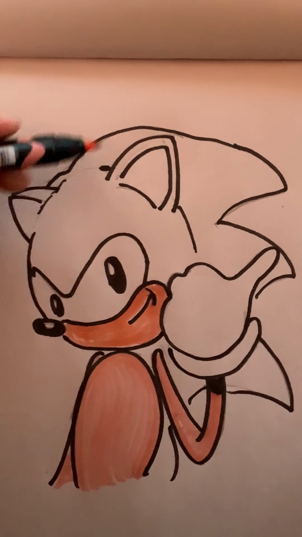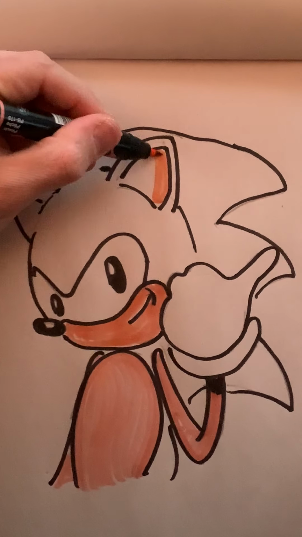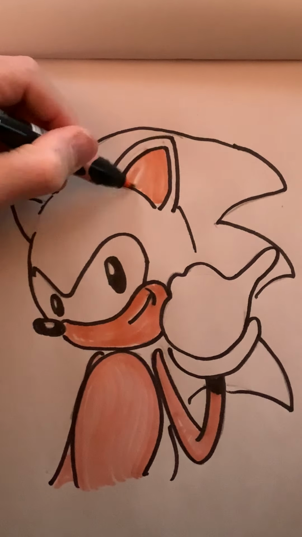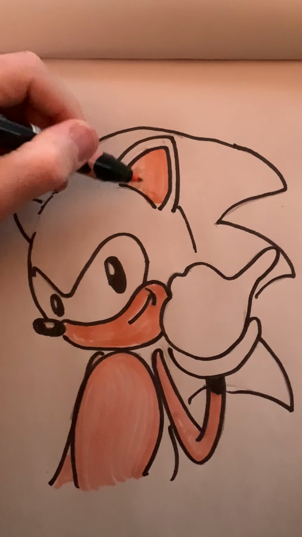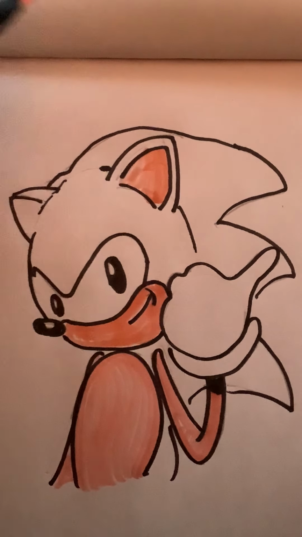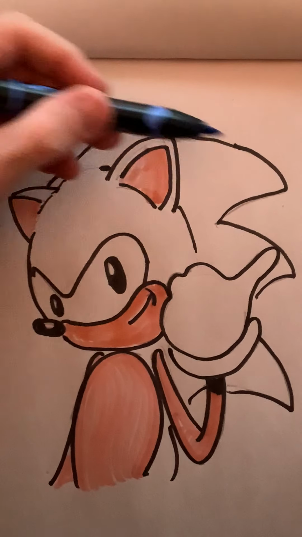And then the inside of his ear, I can see here. We can also do the inside here. Alright, so that's going to be all the peach color for Sonic, and the rest is going to be in blue. So I'm going to start with his hair.